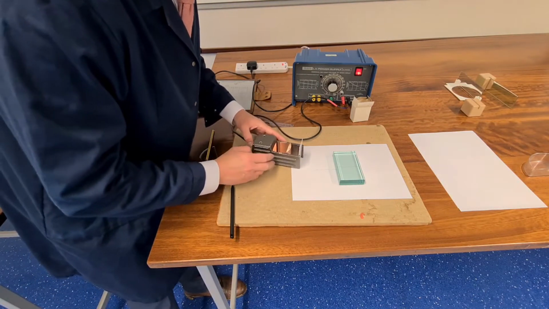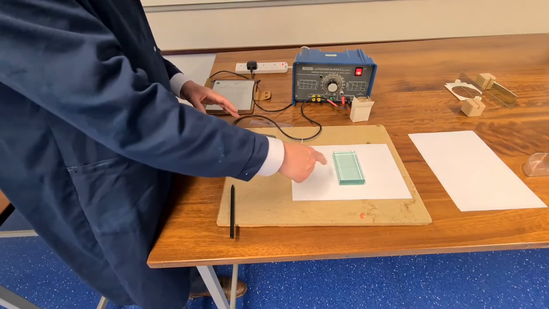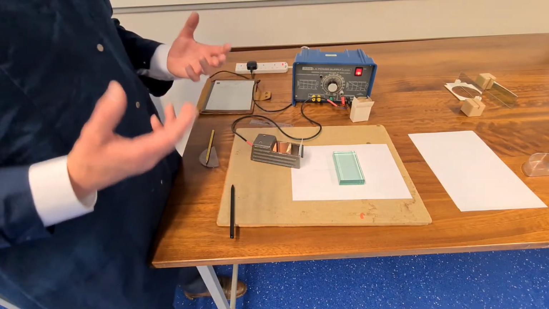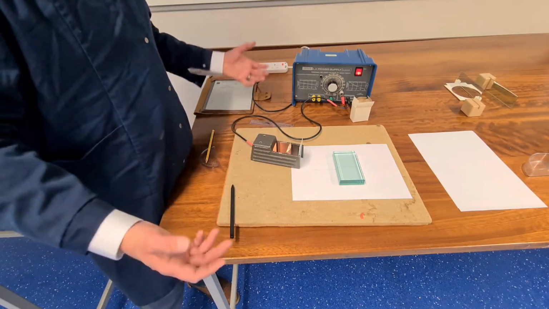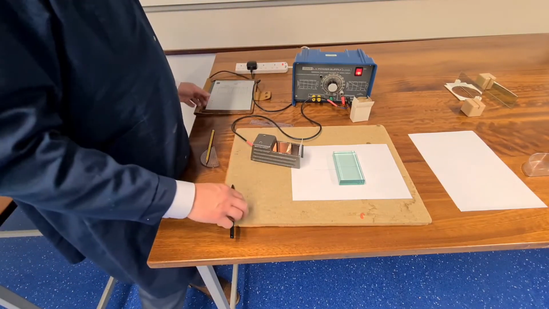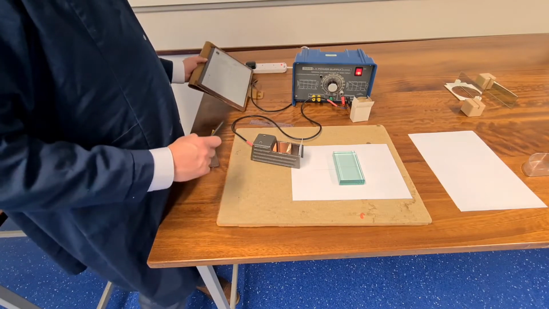And you can see that the ray of light is too faint to see. So you need to consider doing this in a dark environment. In this lab here, we have the ability to turn all of the lights out. And we're going to go into the dark in a minute.